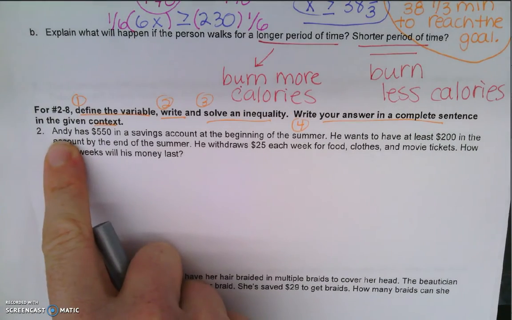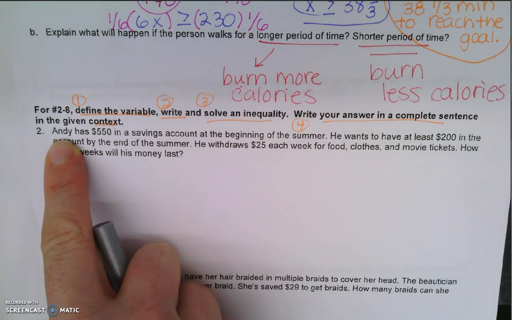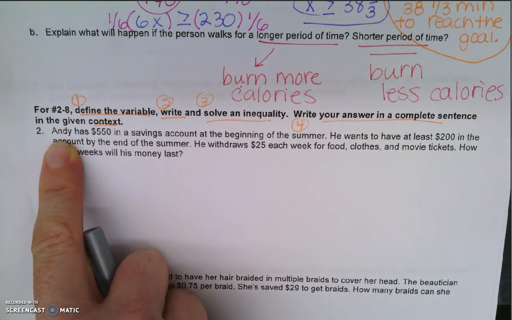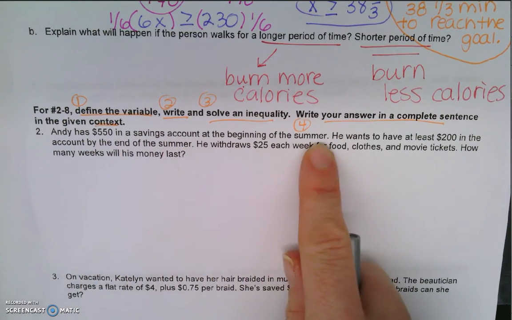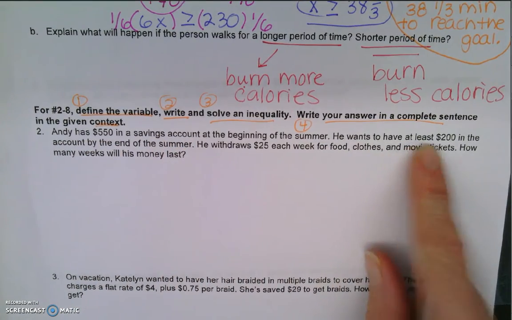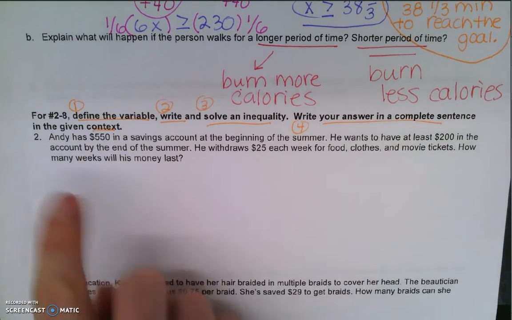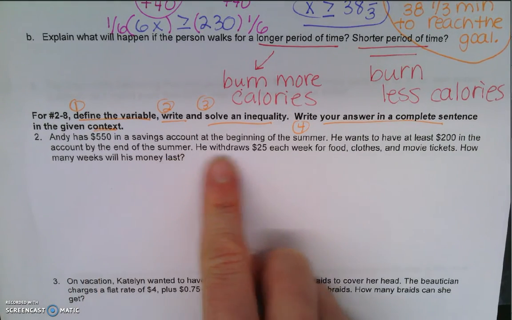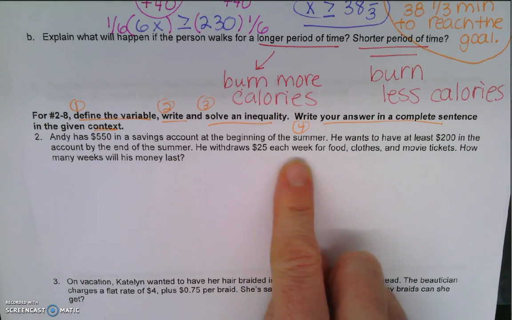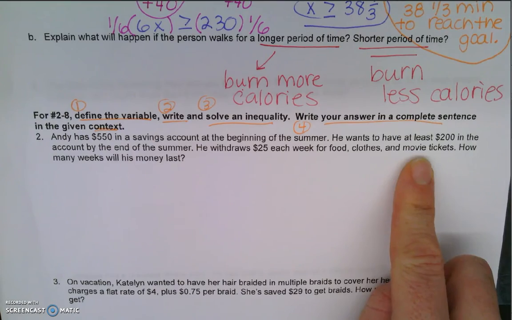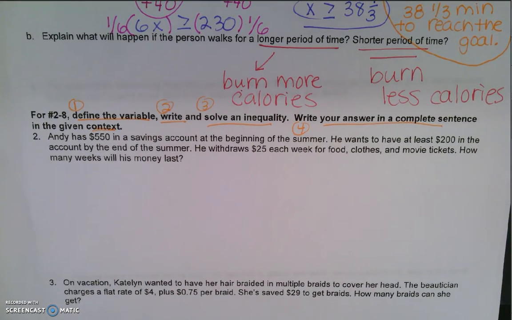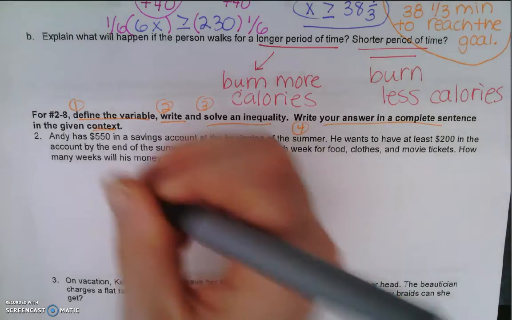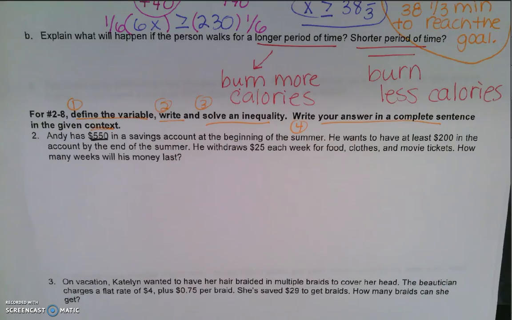And let's look at number 2. Please follow along with me as we read the problem the first time. Andy has $550 in a savings account at the beginning of the summer. He wants to have at least $200 in the account by the end of the summer. He withdraws $25 each week for food, clothes, and movie tickets. How many weeks will his money last? Well, let's take a look. We're starting with $550.